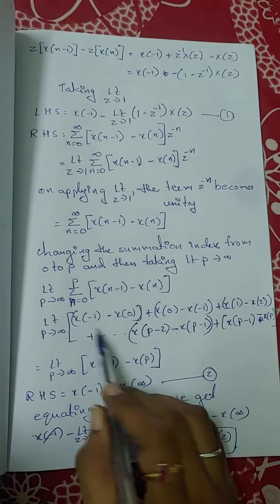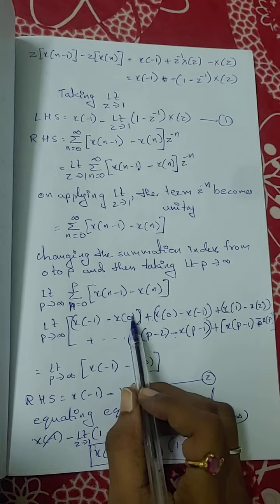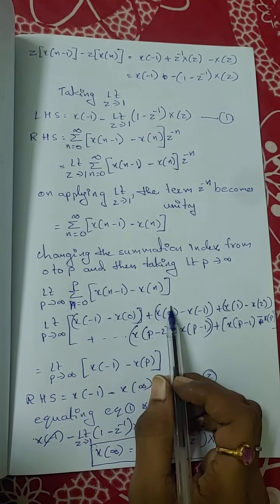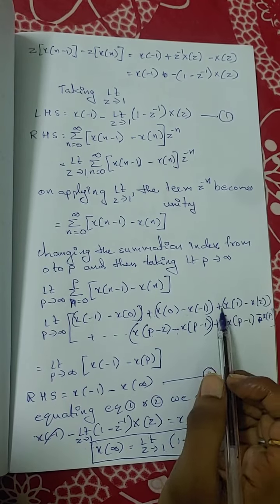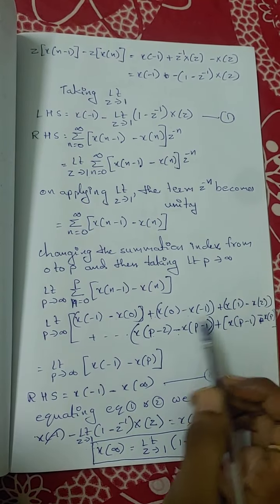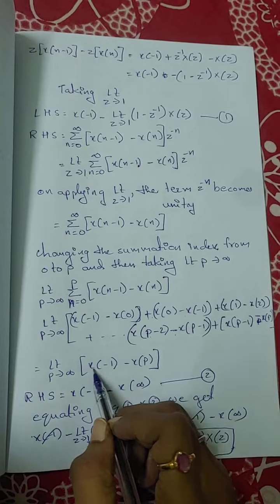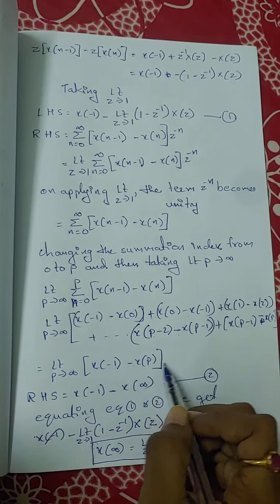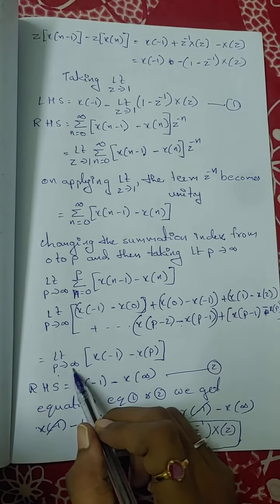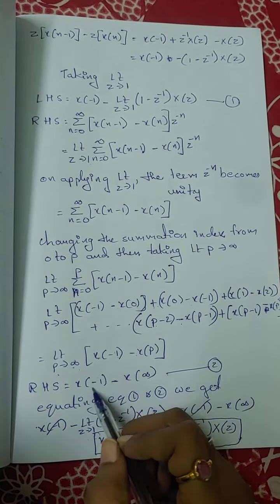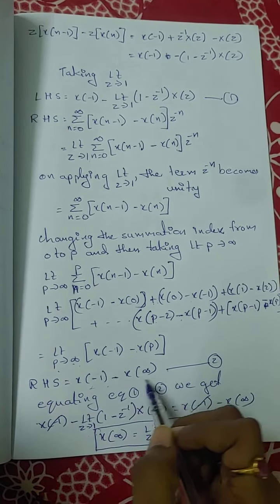Here minus x of 0 plus x of 0 is cancelled, minus x of 1 plus x of 1 gets cancelled. So you get only the x of minus 1 and x of p terms. Now substitute p tends to infinity, and you get x of minus 1 minus x of infinity.